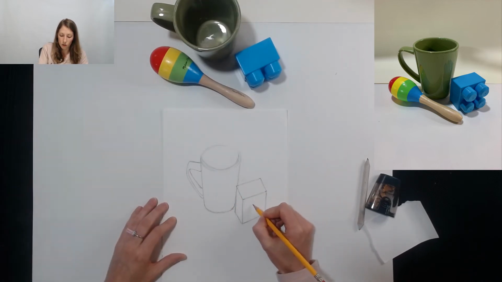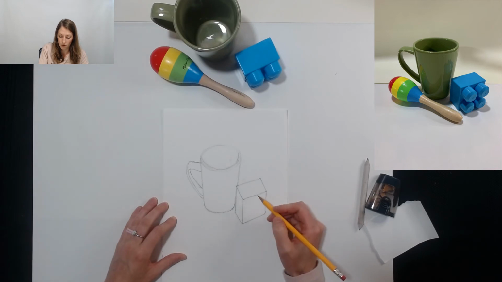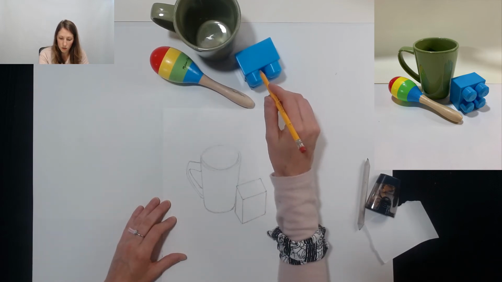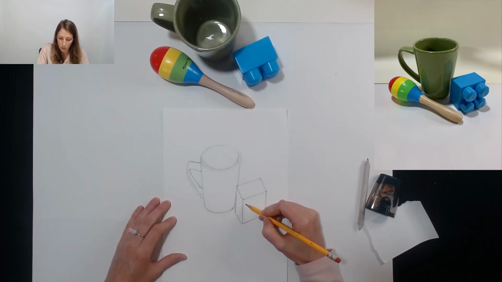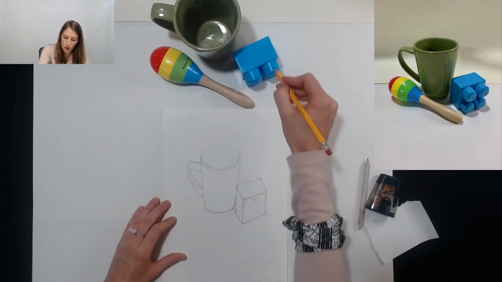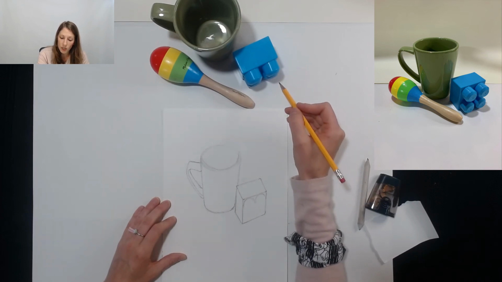Now I've got to draw the circular pieces that are coming out. So for my first one, I can see here, if I'm looking at the very base of that, it butts up right to the edge. Okay, so that's the top part that we see of it. Now it extends out.